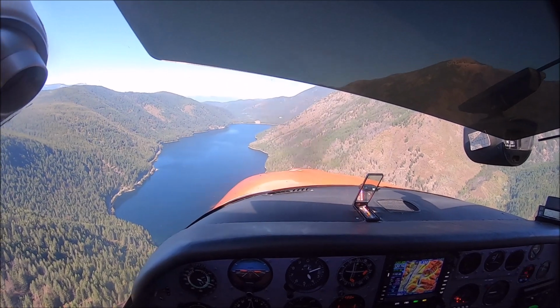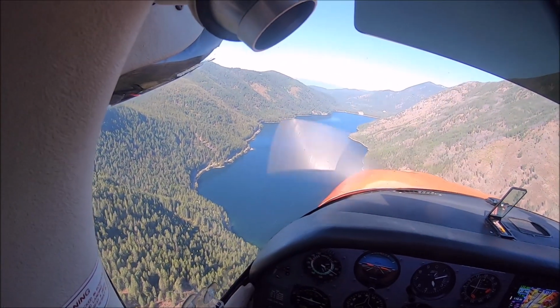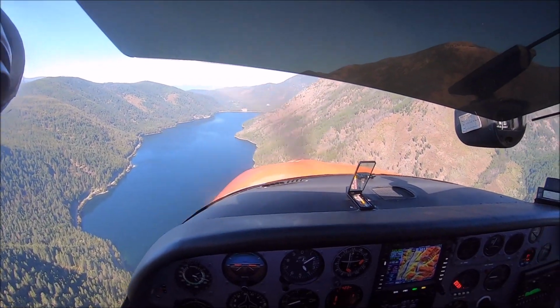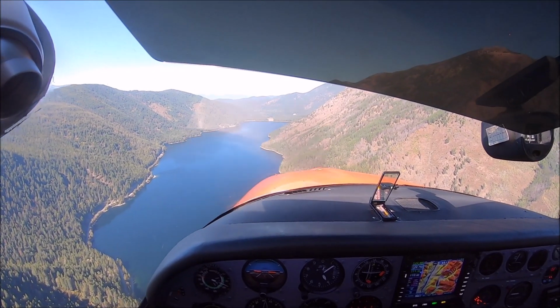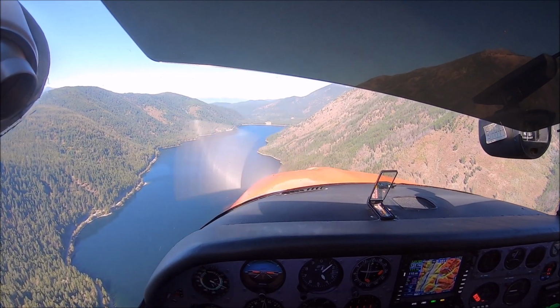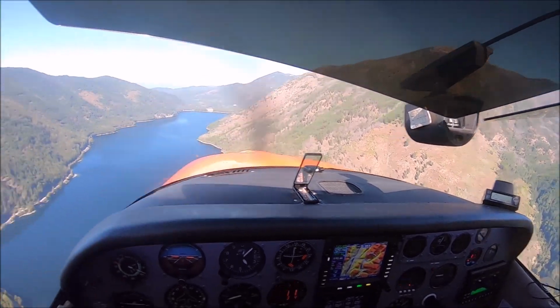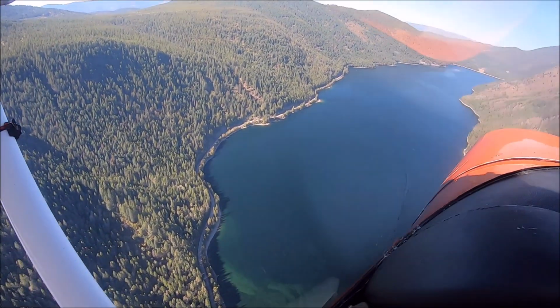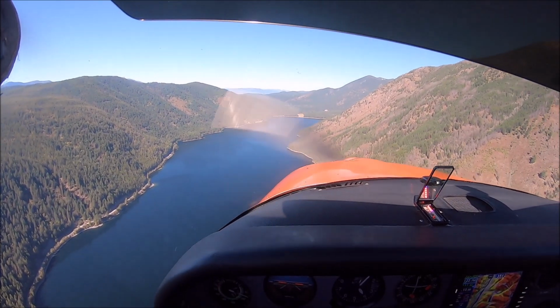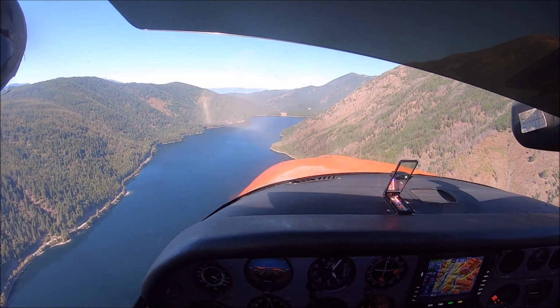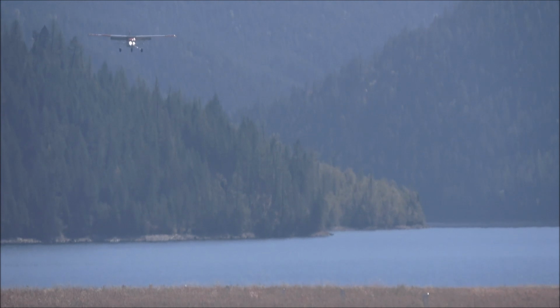This is Sullivan Lake in northern Washington state. This day we had no wind, but the water is a good wind indicator. If you see white caps, you need to know that you have a lot of wind. If you see it glassy, there is no wind, and if you see some ripples, there is some wind.